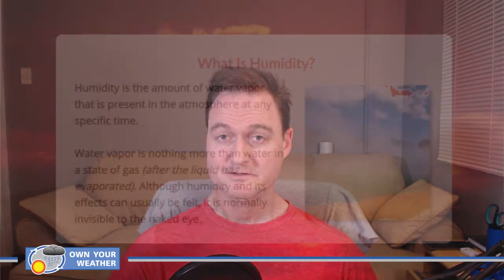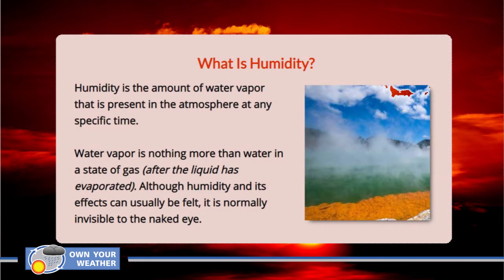And that is temperature. Moving on from temperature, we're looking at another important variable, humidity. Let's first have a look at what humidity is. Humidity is the amount of water vapor that is present in the atmosphere at any specific time. Water vapor is nothing more than water in a state of gas. Although humidity and its effect can usually be felt, it is normally invisible to the naked eye.